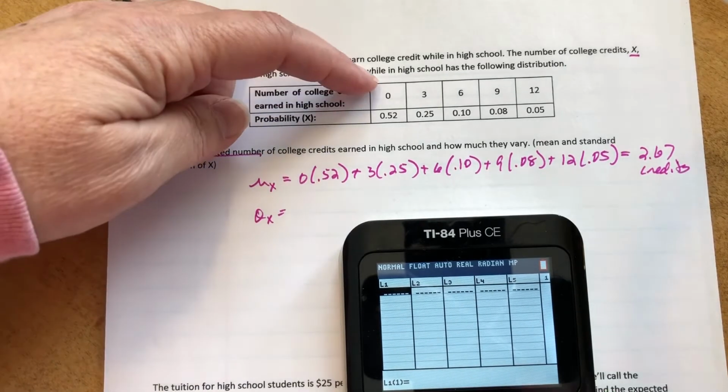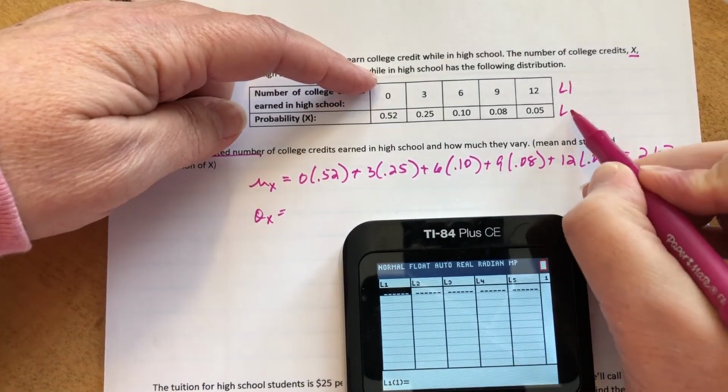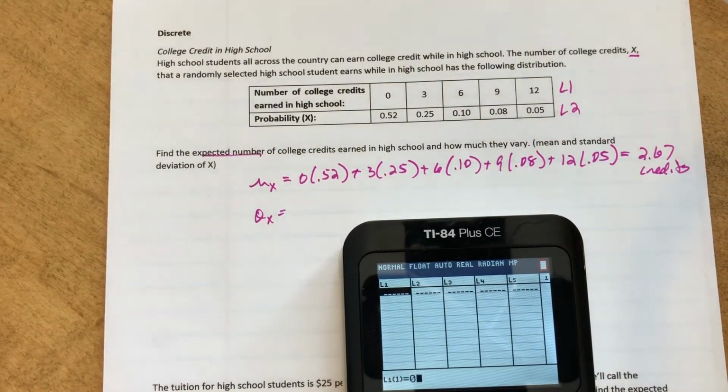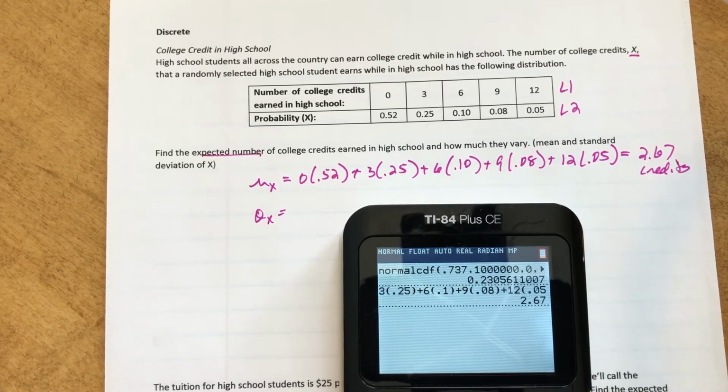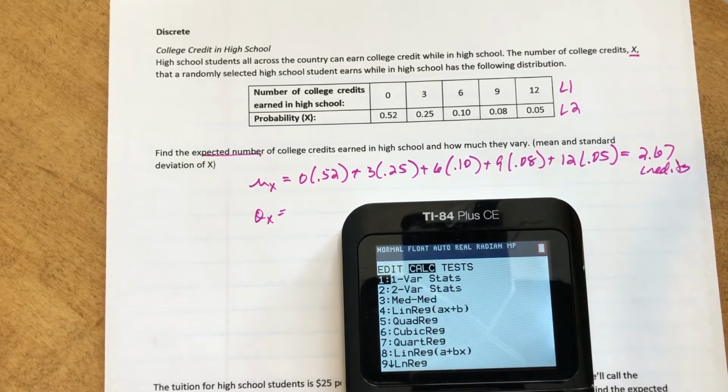So remember, list 1 is my random variable, list 2 is my probability. So 0, 3, 6, 9, and 12. Then I'll put in the corresponding probabilities. Okay, and then I run my one variable stat.